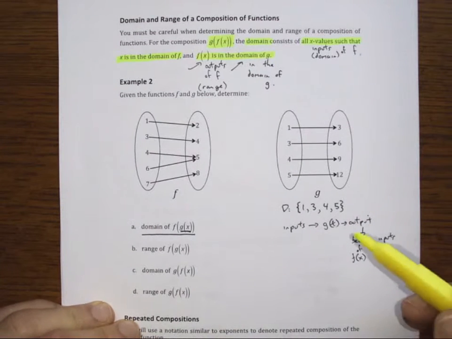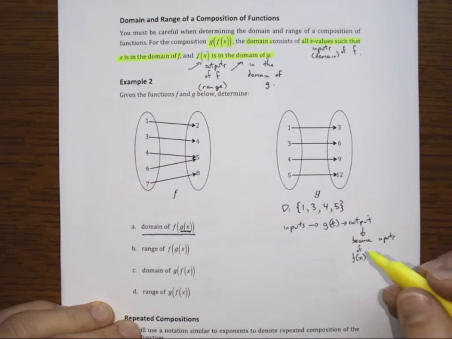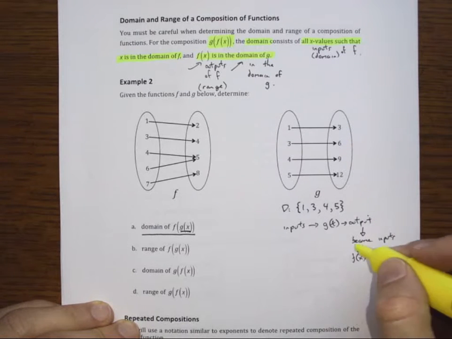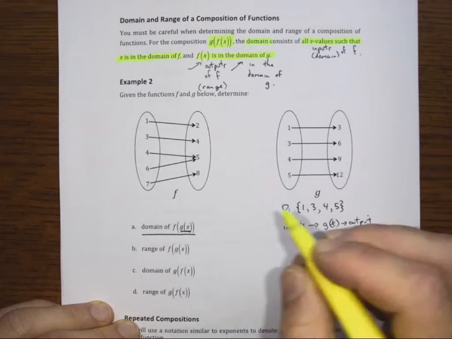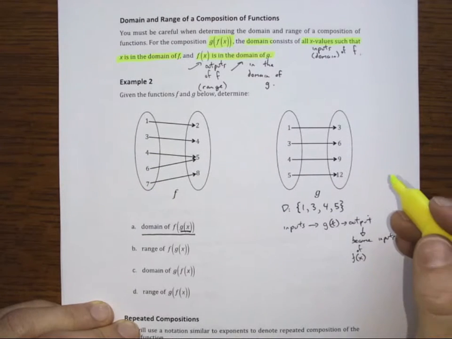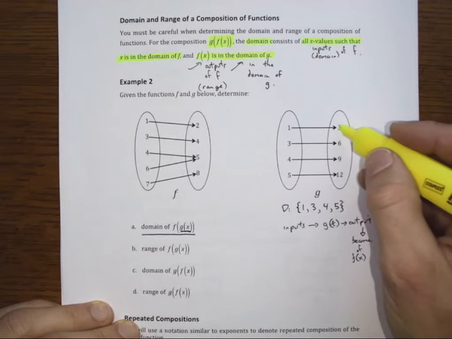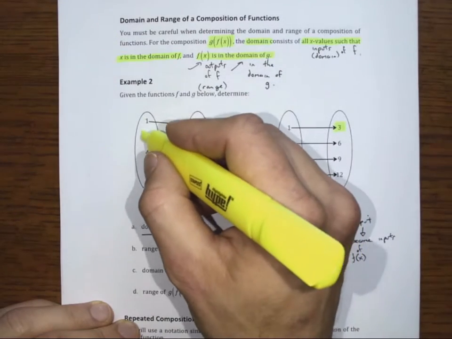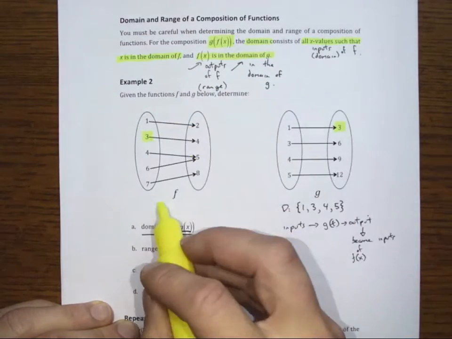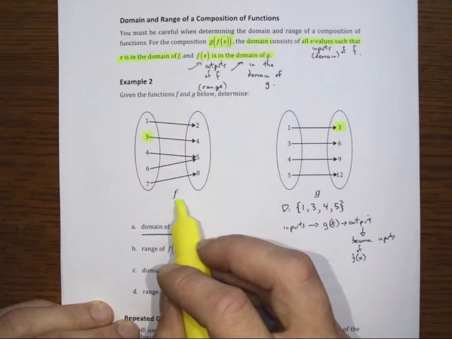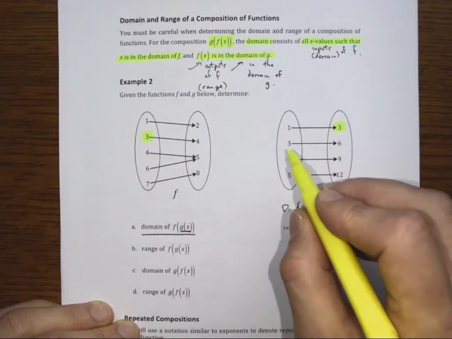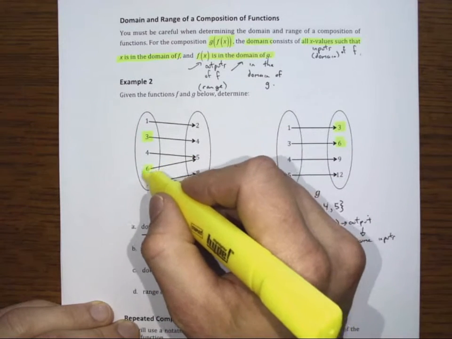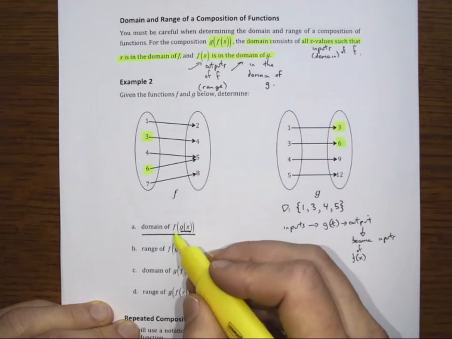Okay, so the next thing I want to do is just check how many of these outputs of g can become inputs in the first place of f. Well, I can see the output of 3 can act as an input for my f function. And the output of 6 also can be an input of my f function.